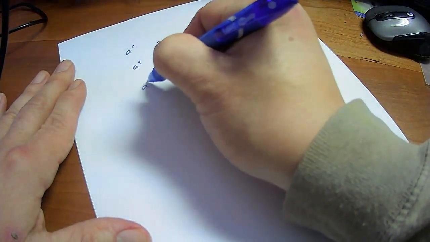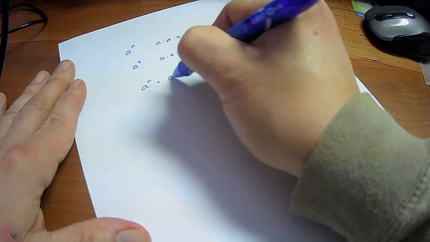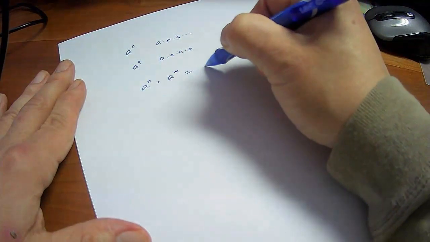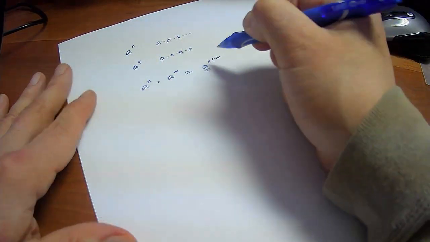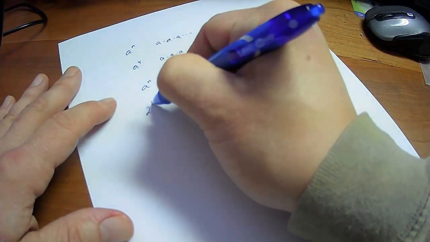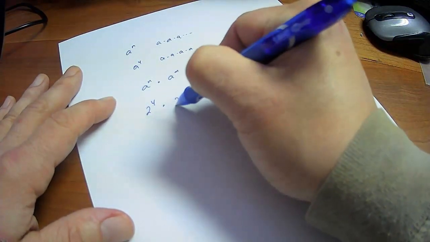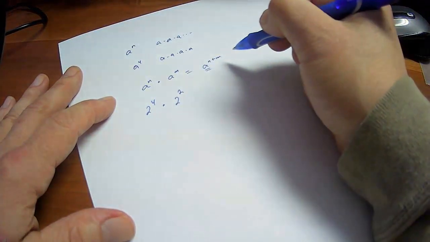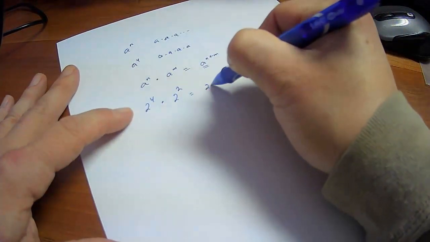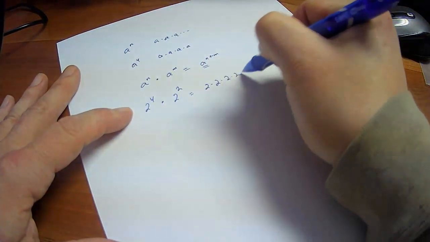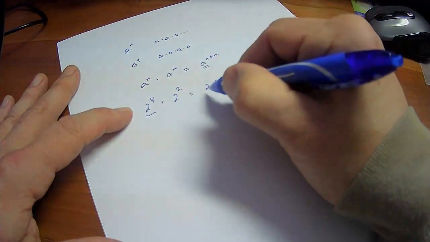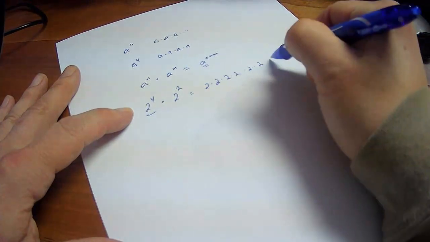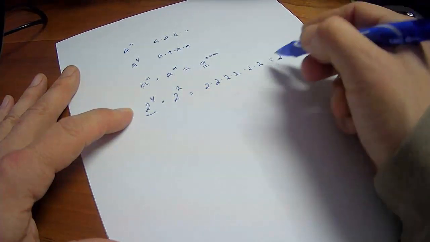If I have a to the n times a to the m, that's a to the n plus m, where a is your base number. So if I've got, say, 2 to the fourth times 2 to the second, well, that's going to be 2 times 2 times 2 times 2, that's that, times 2 times 2. 1, 2, 3, 4, 5, 6, that's equal to 2 to the sixth.